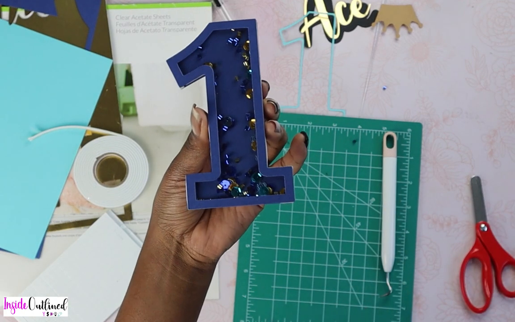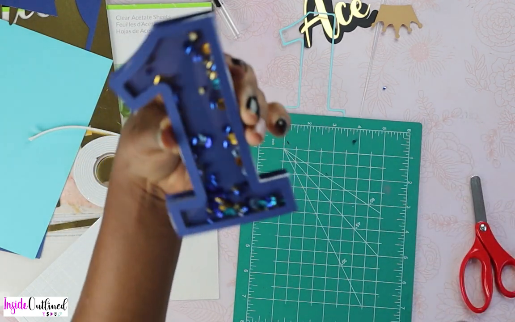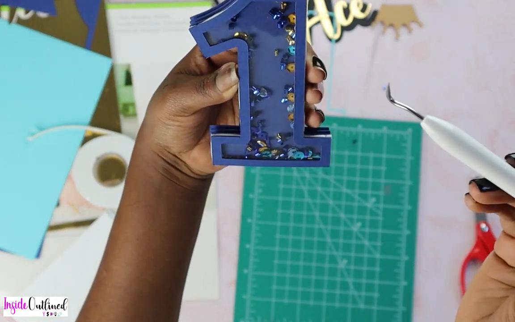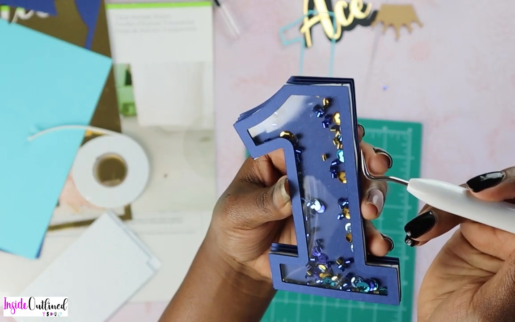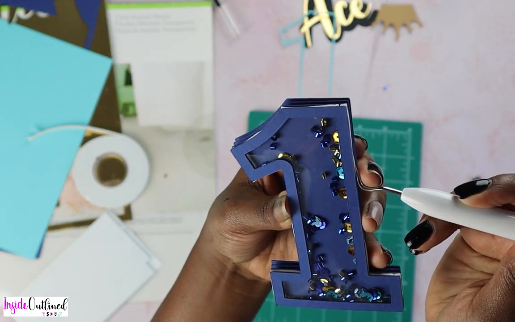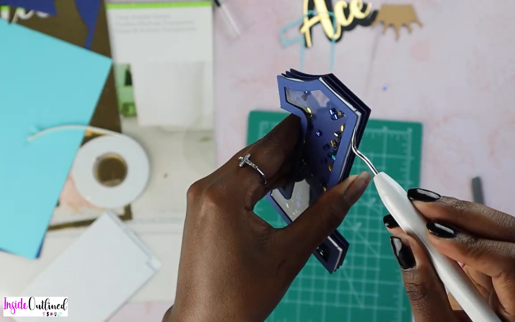Okay, so my top layer is on, and again, with my double-sided foam tape, I see some of it sticking out a little bit, so I'm just going to take my weeder and just push the tape over a little bit just to make sure it's not sticking out from the sides of the cake topper.